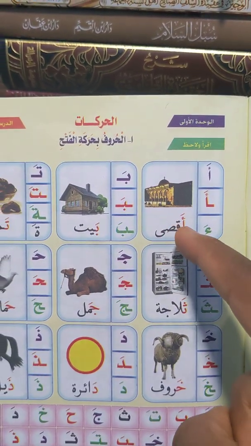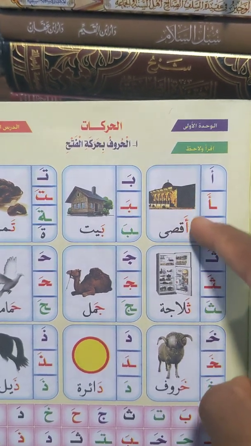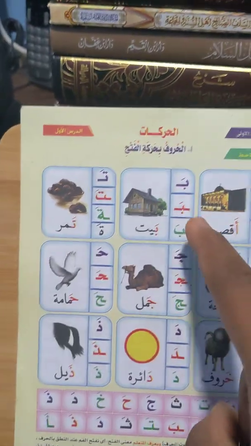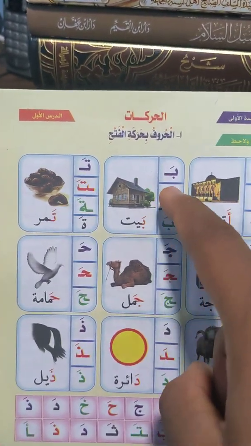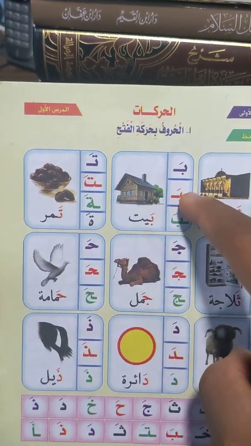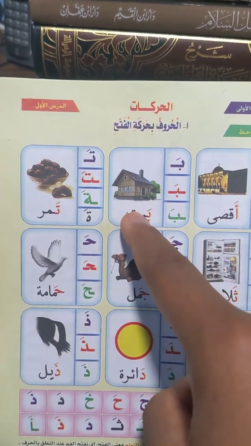So here you have a, alif, hamza, fatha, which is the red one. A, aqsa. And then here we have ba, fatha, ba, bait.